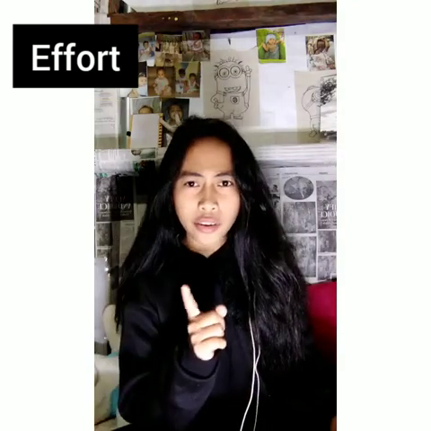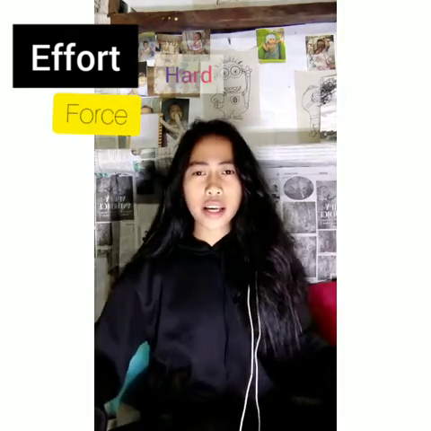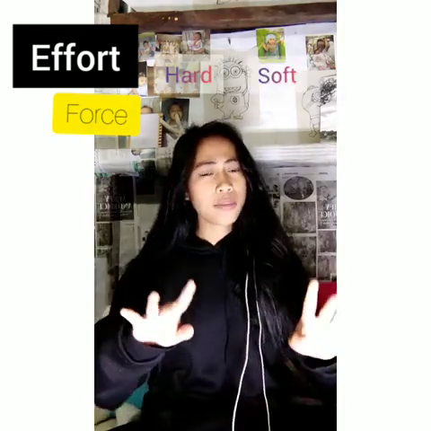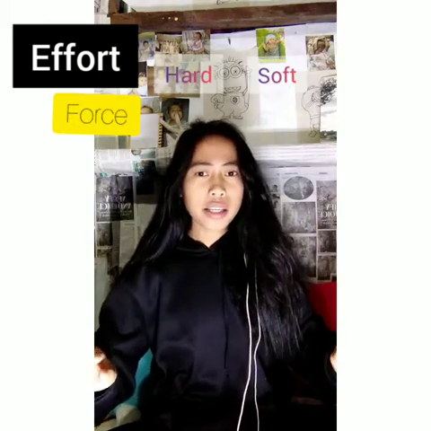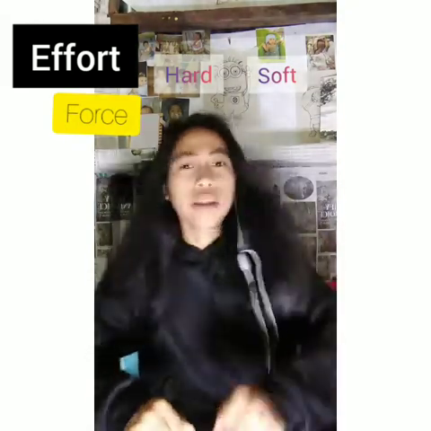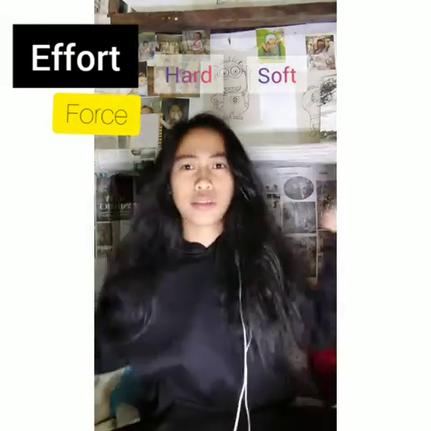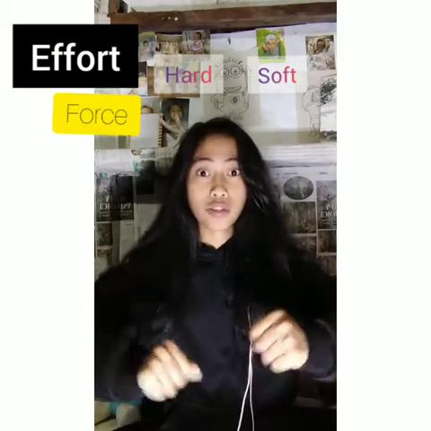Next category is force. We have hard and soft. So, sa soft, is katulad na lang sa sayaw ng mga folk dance. Dapat soft lang ang kamay, ganon. Then, hard naman is, example nito is, sa mga hip-hop. So, kailangan yung power talaga ang pag-move ng mga kamay, ganon. So, dapat matigas. Parang strong.